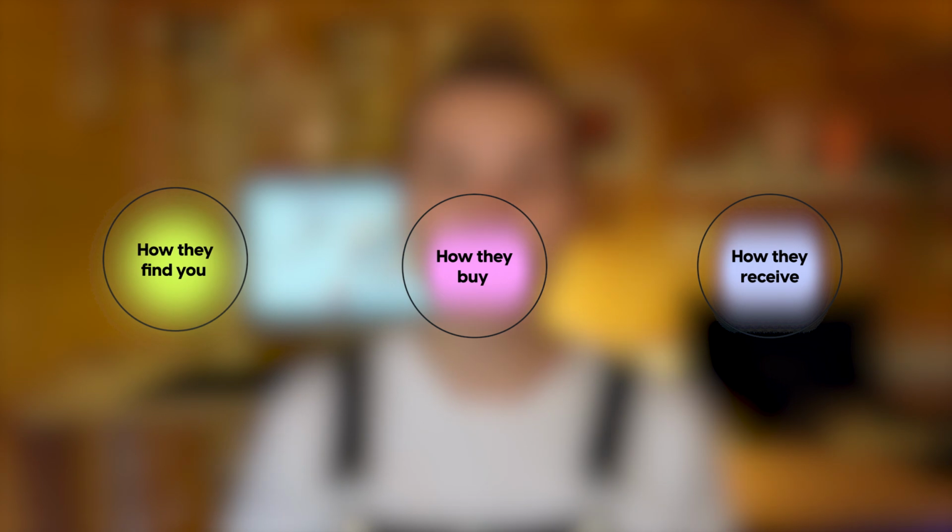6, what does the process look like for your audience? So by putting this into really simple steps like how they find you, how they buy, and how they receive, can make it really, really simple for your audience and for us as designers when designing and marketing your business.